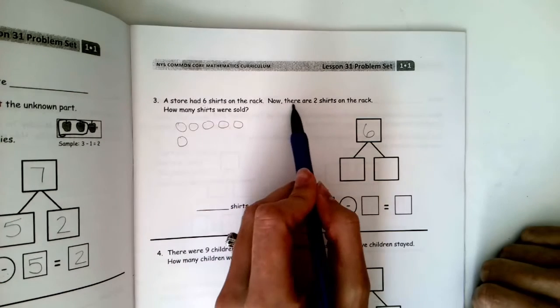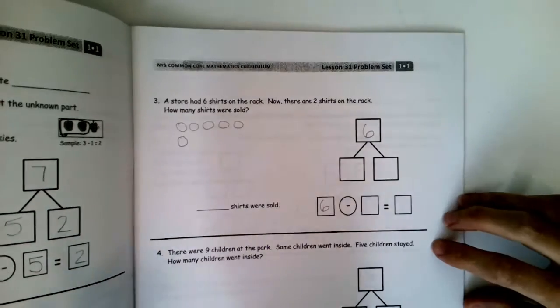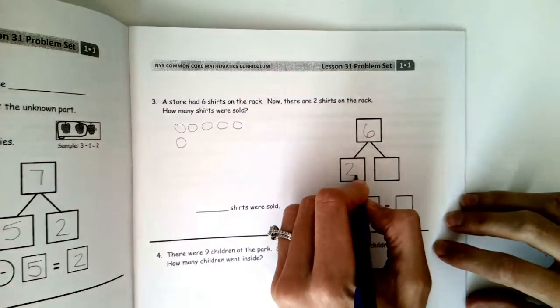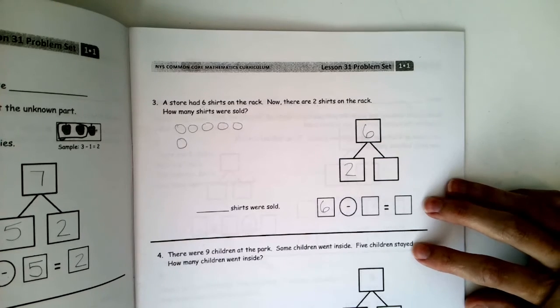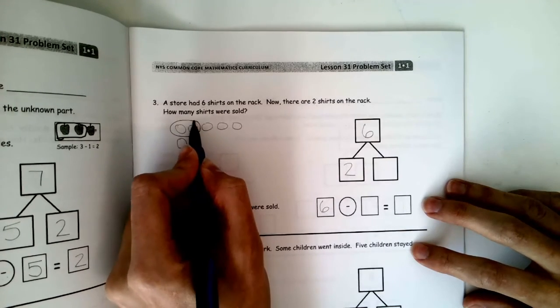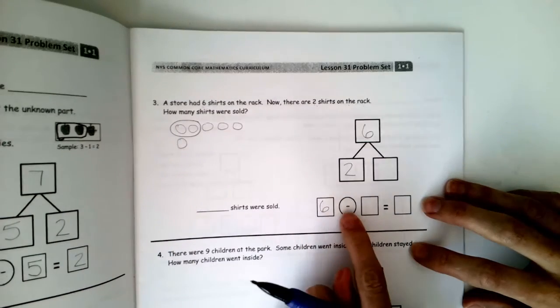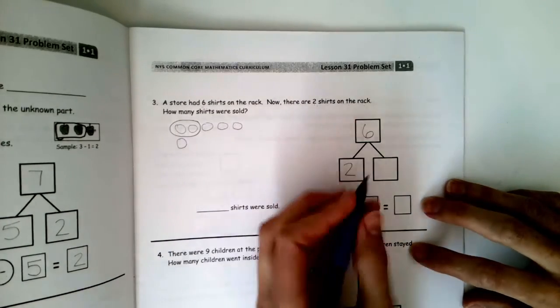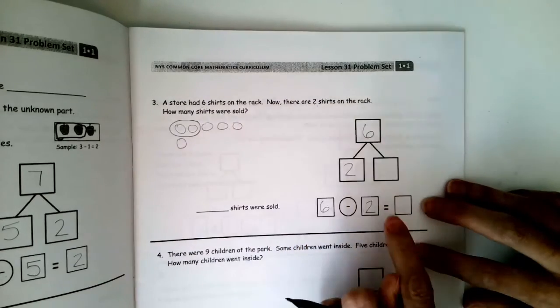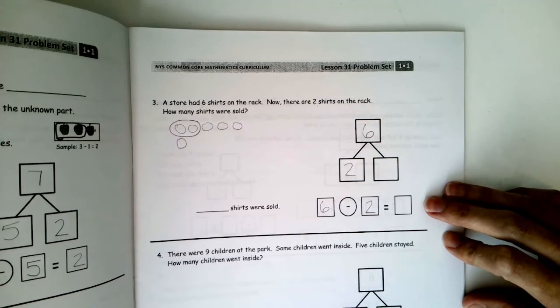It says now there are 2 shirts on the rack. Is that a part we know? Sure is. Let's add that part to our number bond. And can we also circle it in our picture? Yep, so that we can find how many were sold. If these 2 are left, right, 6 separated or take away 2 is going to give us how many? How many shirts were sold, first grader?